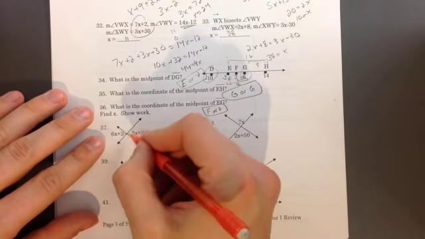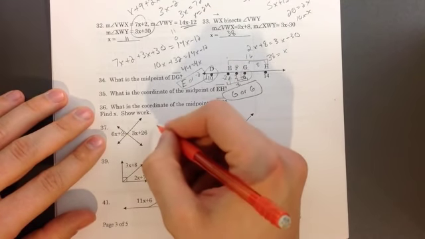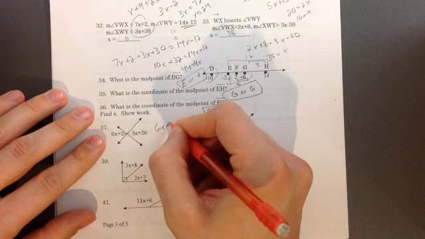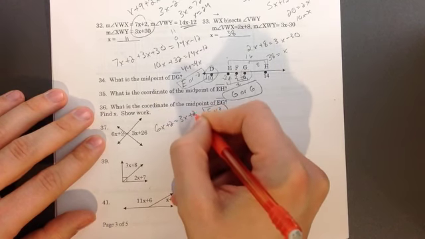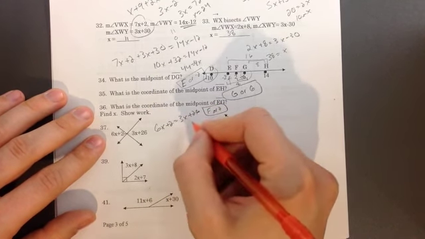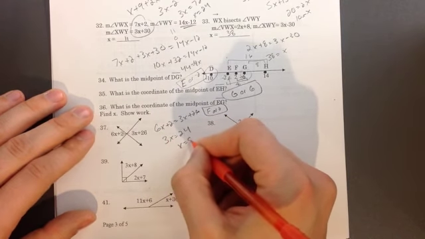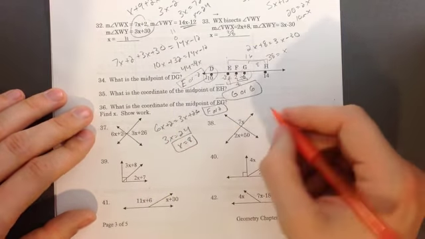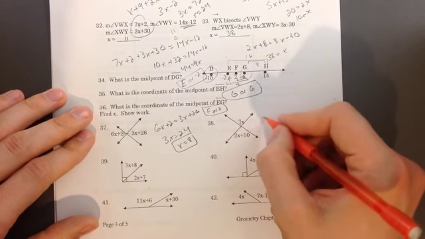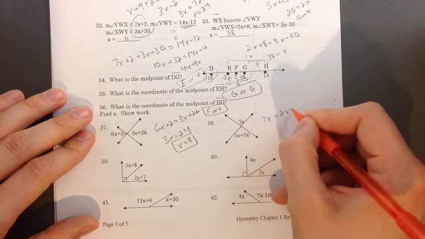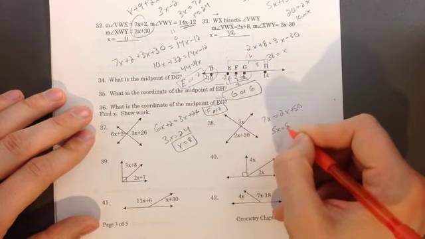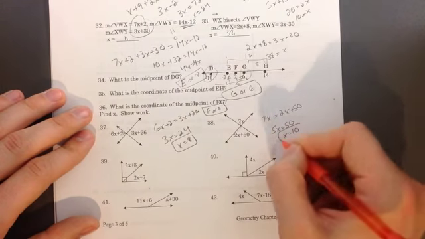Now, solving for x here. Love the angles. I've got vertical angles here. This means they will be congruent. I've got 6x plus 2 is equal to 3x plus 26. Subtract the 3x, subtract the 2. 3x is equal to 24. So x is going to be equal to 8 in my first one. In my second one, again, vertical angle, 7x is equal to 2x plus 50. So 5x is equal to 50. X is going to be equal to 10.